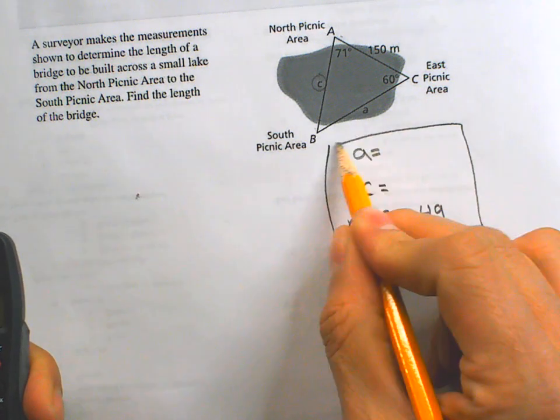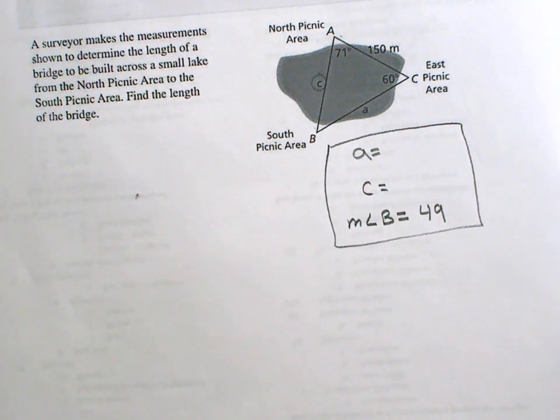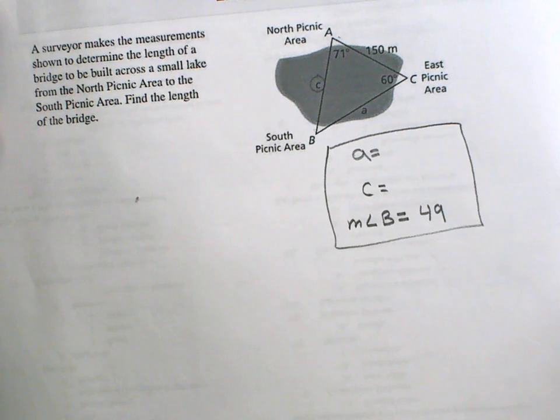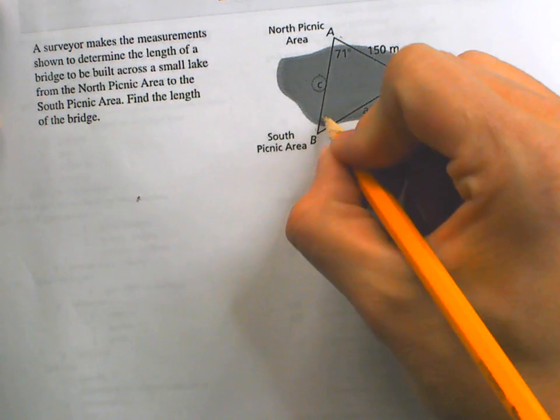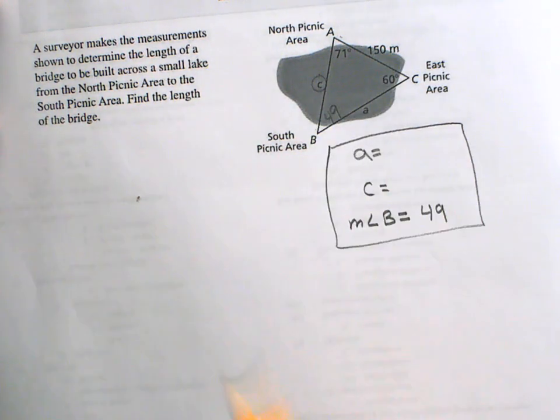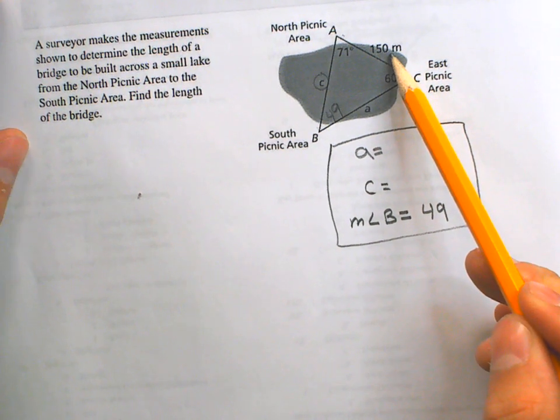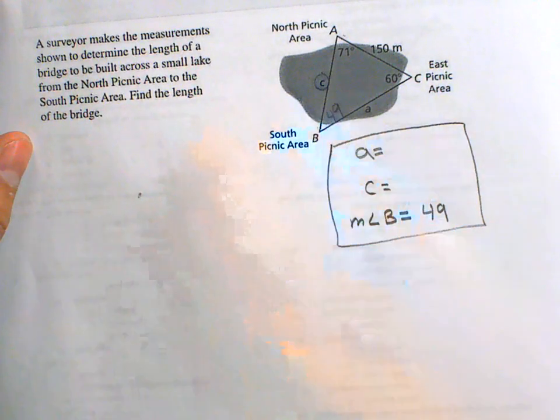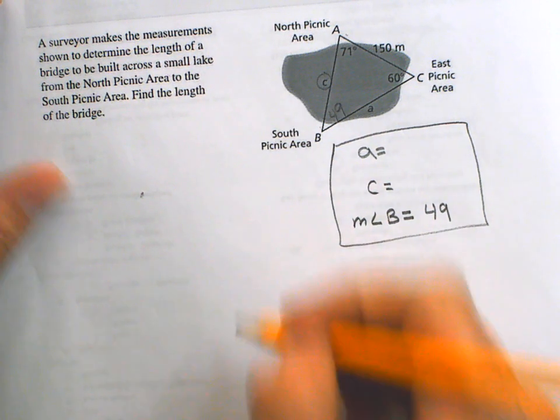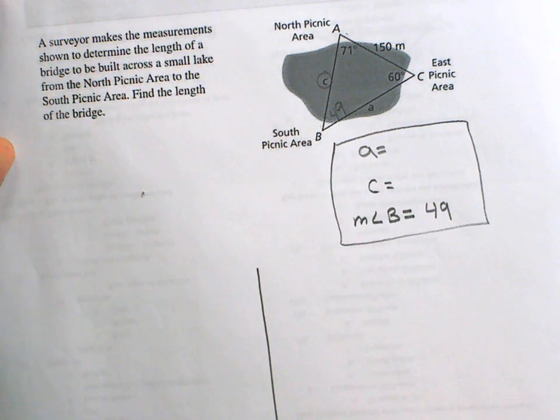We are still using the law of sines in this problem. Since this one right here is 49, we already know the angle and the opposite side to it. Technically the question is only asking for C, but we're going to calculate A anyways. So let me go ahead and divide this into 2.